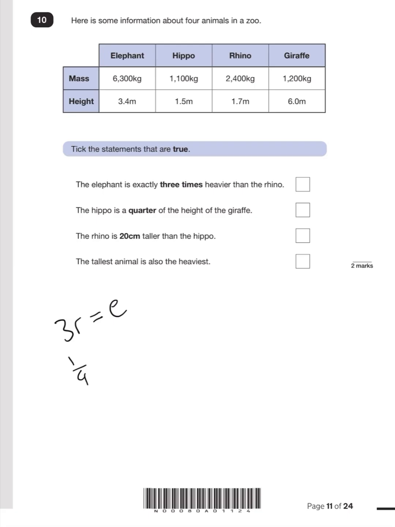So a quarter G equals H. The rhino is 20 centimeters taller than the hippo. Let's look at the first two, then we'll continue. Okay, so the elephant, 3 times heavier. Heavier, so we're looking at the mass. 3 times heavier than the rhino.